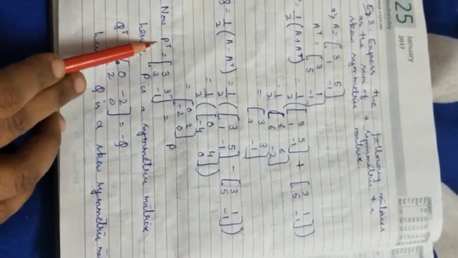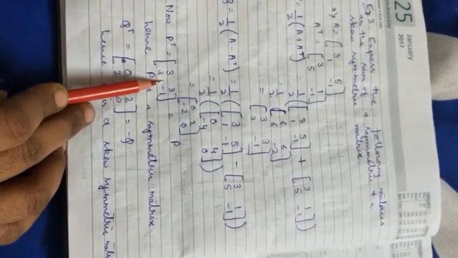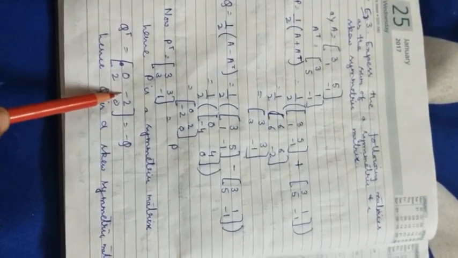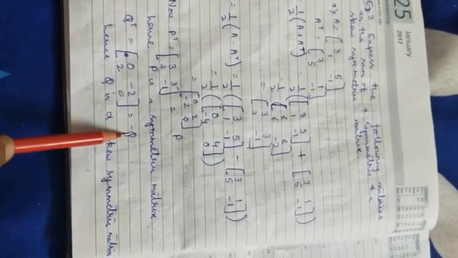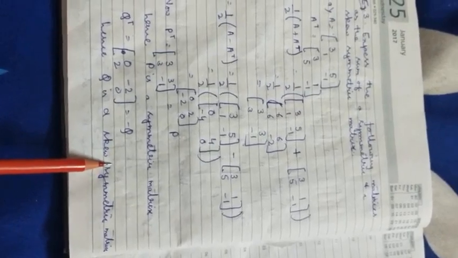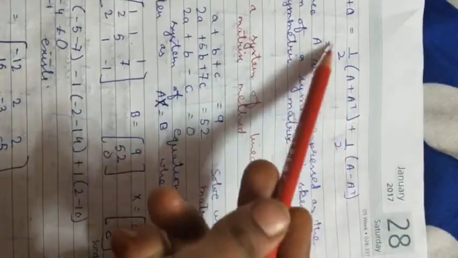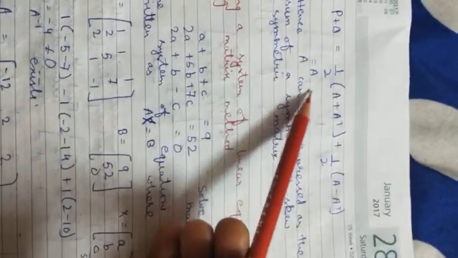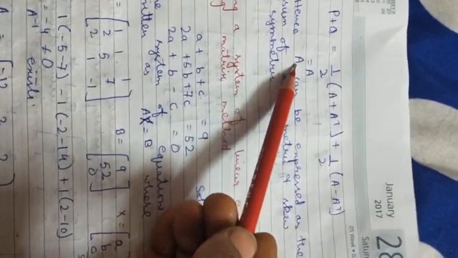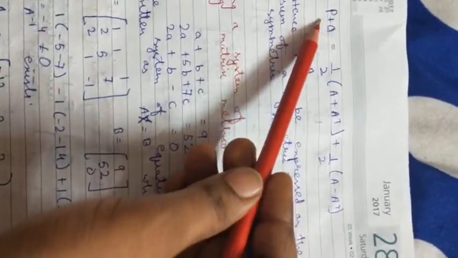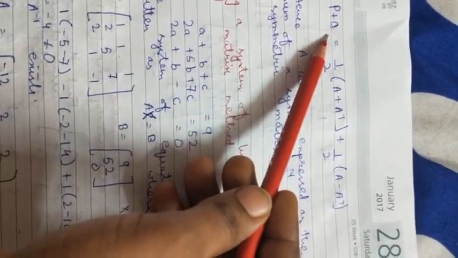Now we see that the transpose of matrix P is the same as P, so P is a symmetric matrix. If we take the transpose of Q, Q is a skew symmetric matrix. Hence, if we see this now, P plus Q becomes half of A plus A transpose plus half of A minus A transpose. If you take the sum of this, solving it algebraically, you get A. Hence, we could express A as the sum of two matrices, P and Q, where P was a symmetric matrix and Q was a skew symmetric matrix.